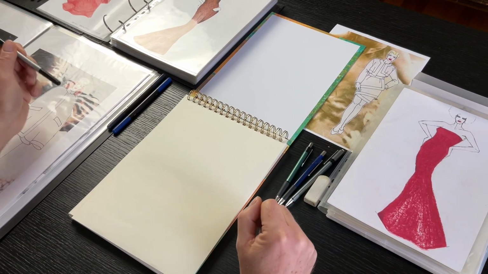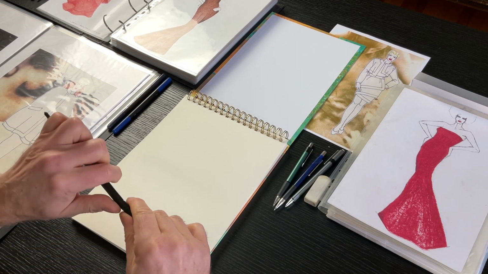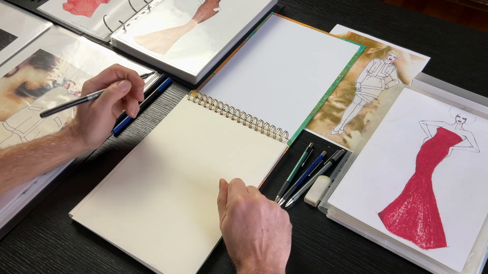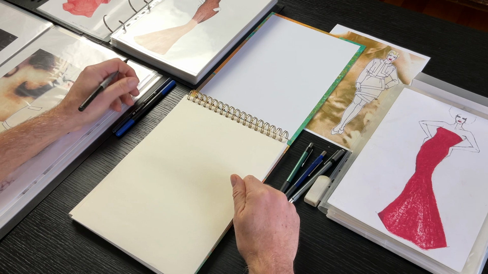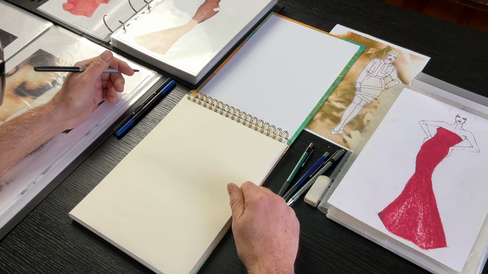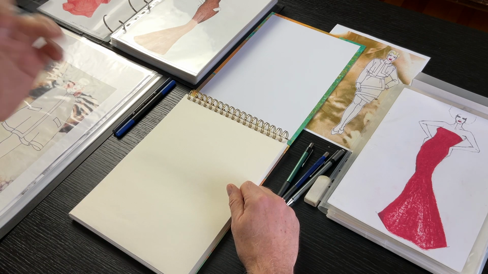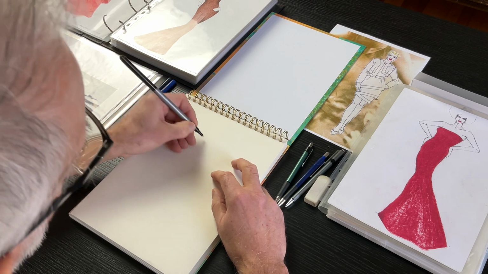So today I'm going to show you different design options. If you have been following along and constructed all the basic patterns in this video series, there is endless possibilities to create whatever you want. I will just give you a few examples. Let's start with the pencil skirt.